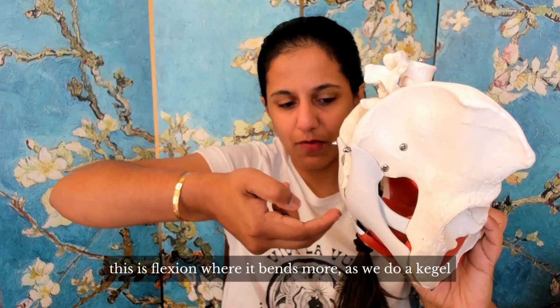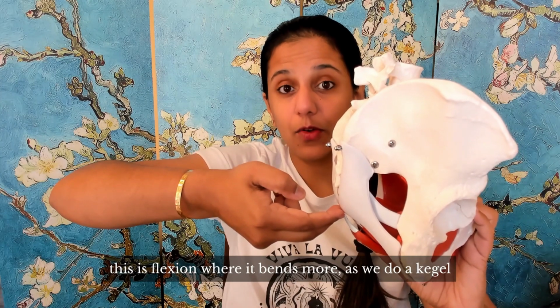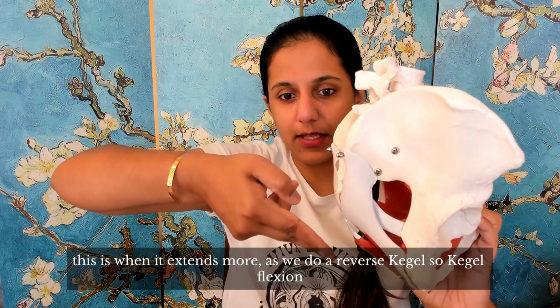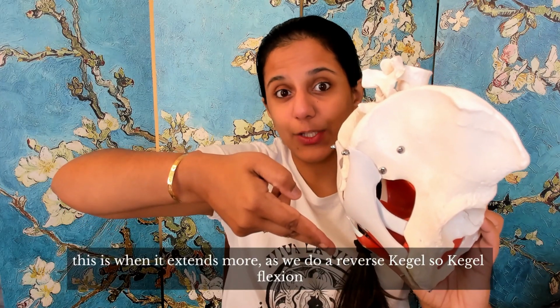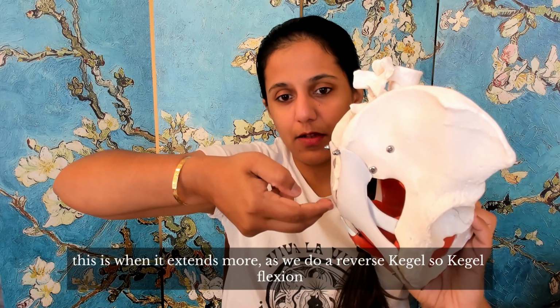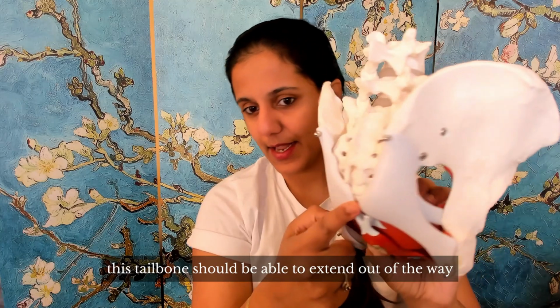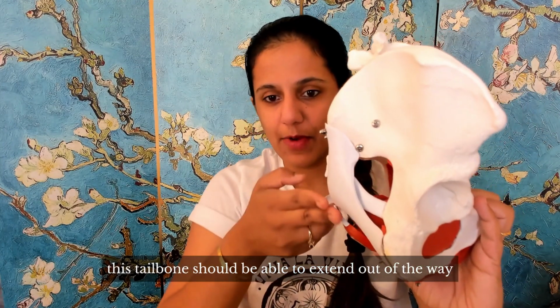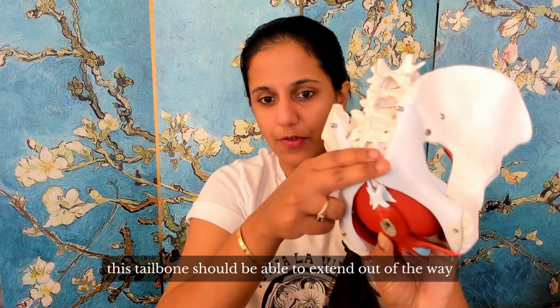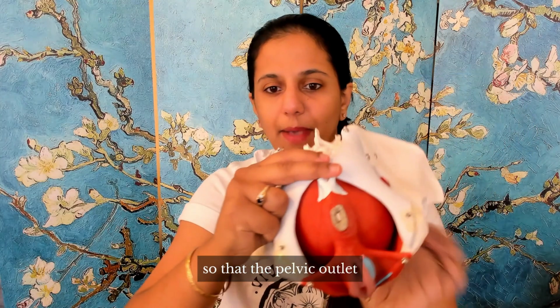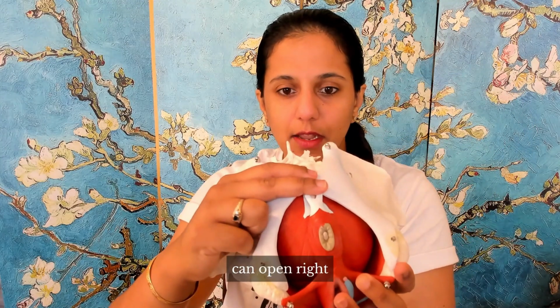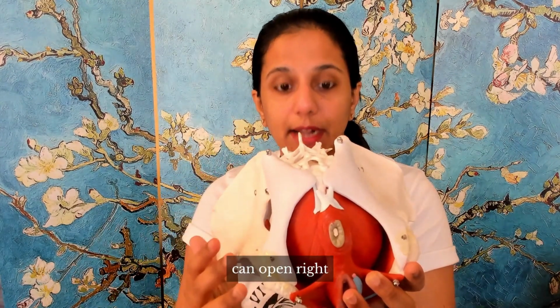This is flexion, where it bends more as we do a Kegel. This is when it extends more as we do a reverse Kegel. So Kegel, flexion; reverse Kegel, extension. So this tailbone should be able to extend out of the way so that the pelvic outlet can open, right?